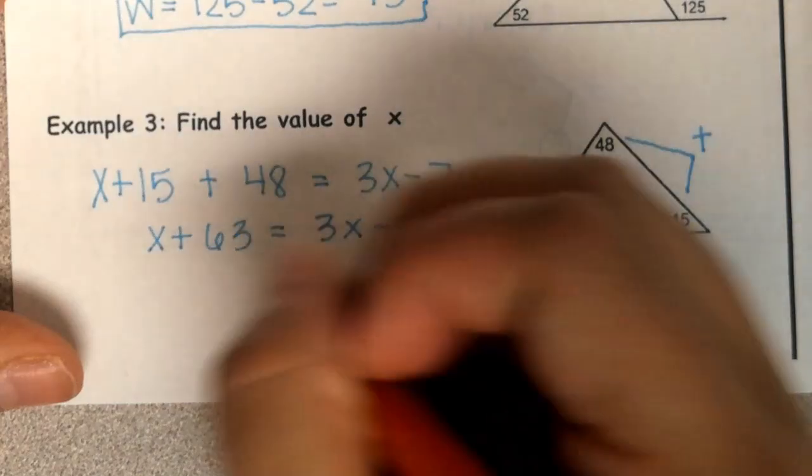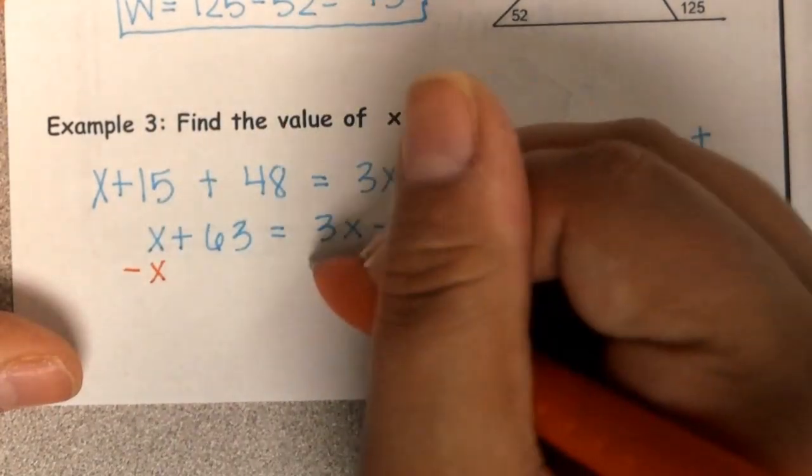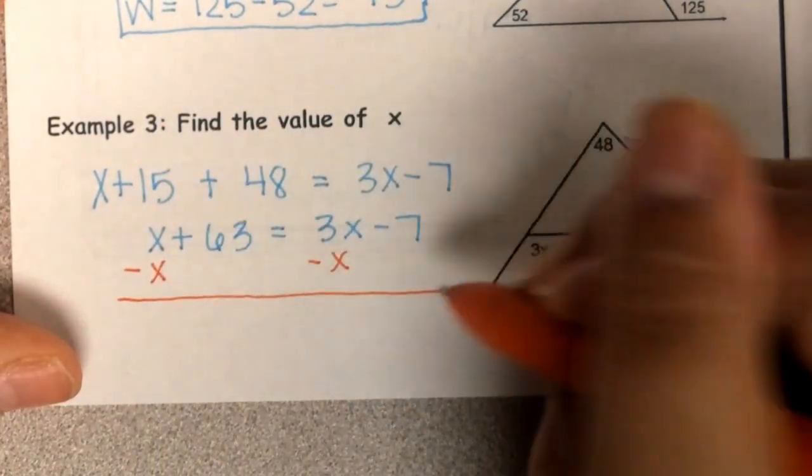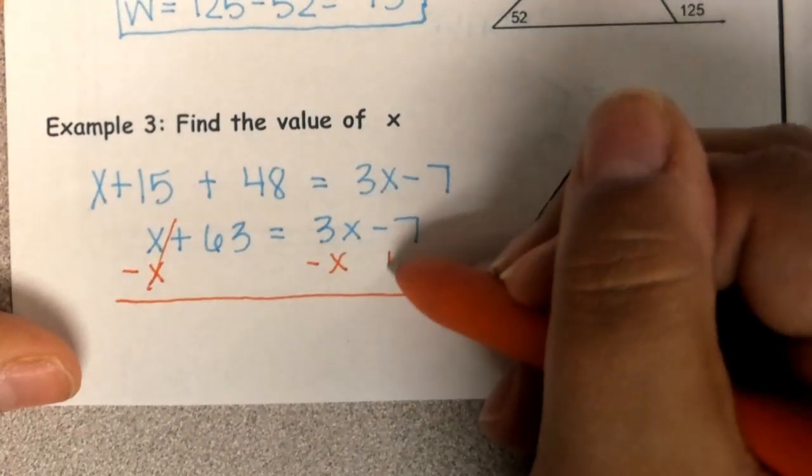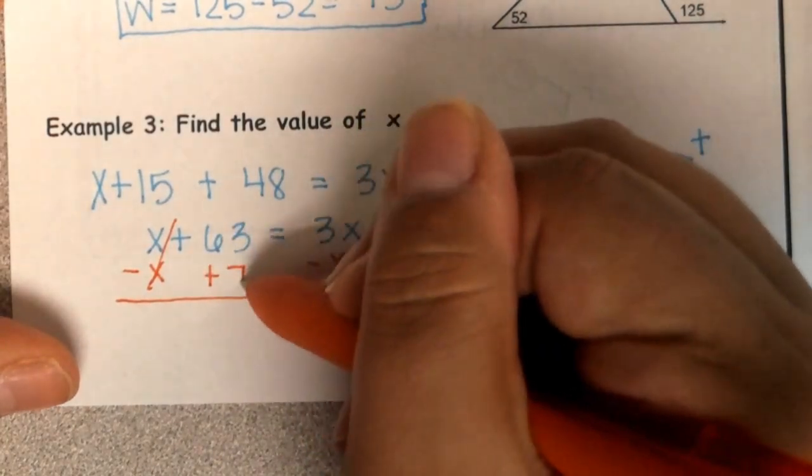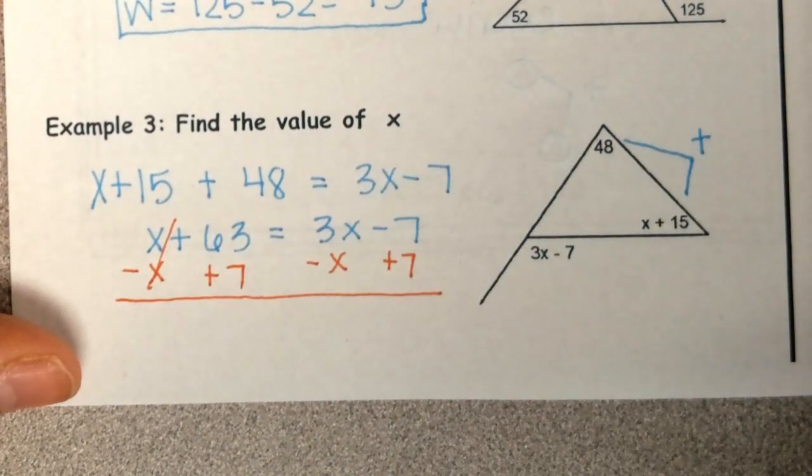Remember when x is on different sides, you subtract. I'm going to subtract the littler x. And I'm also going to get rid of this 7 all in one step. Are y'all okay with me doing that all in one step?